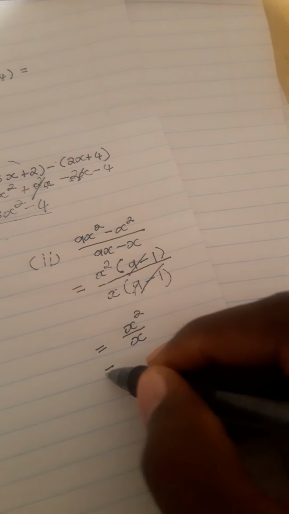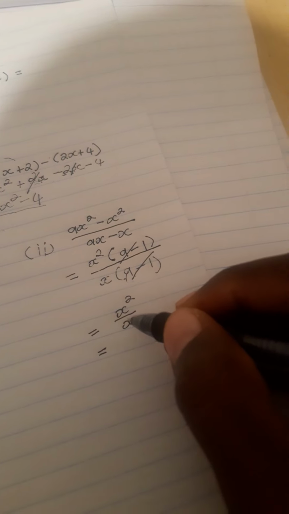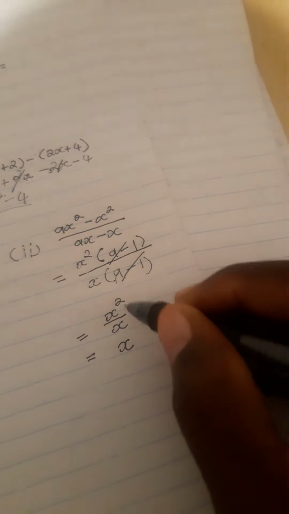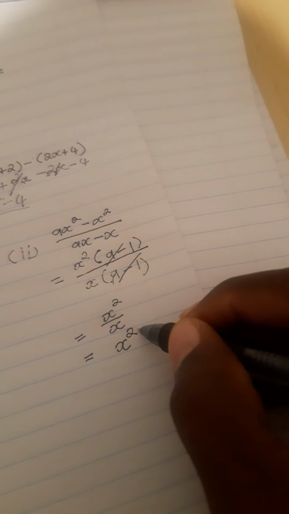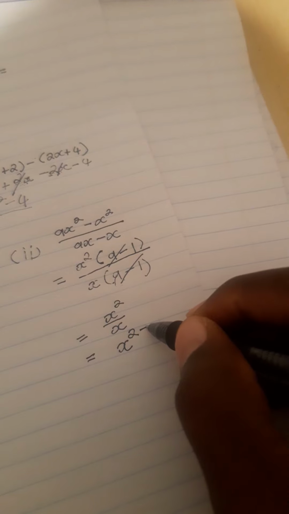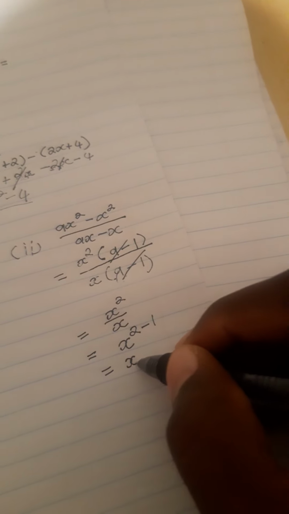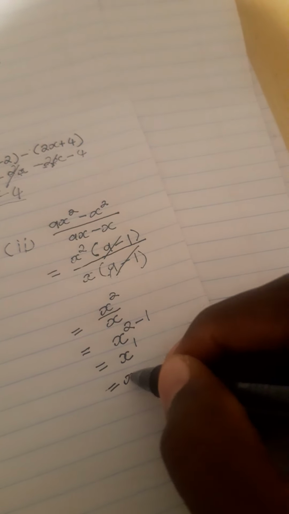Again, this is division. When you are dividing and the bases are the same, you subtract the exponents. 2 minus 1 is 1. That will be x. That's Roman 2 done.